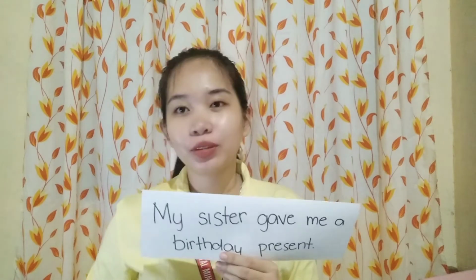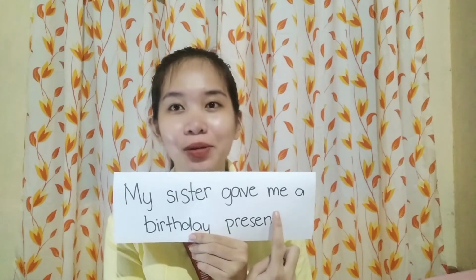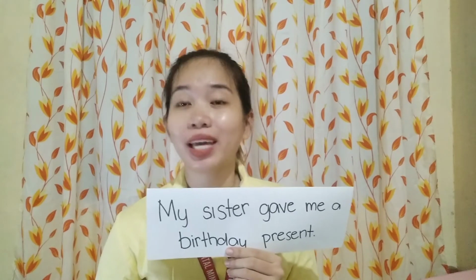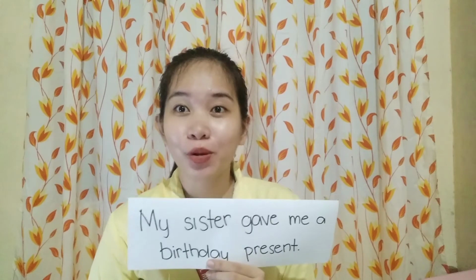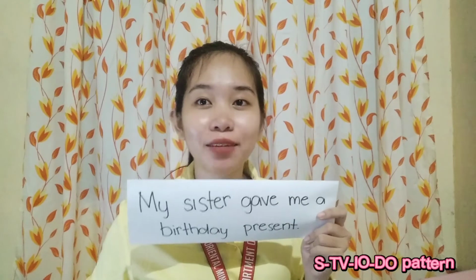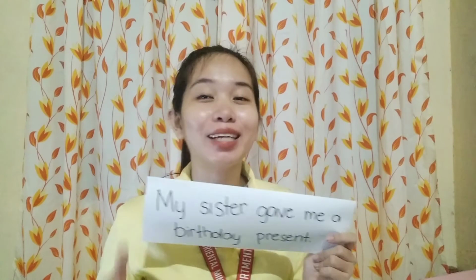So let's try to diagram this sentence. My sister gave me a birthday present. As you can see, the indirect object in this sentence is the pronoun me. My sister gave a birthday present to whom? So it answers the question for whom or to whom. So this sentence, of course, is an SVIODO sentence pattern. So let's try to diagram this sentence.